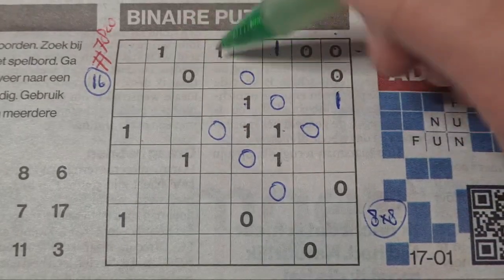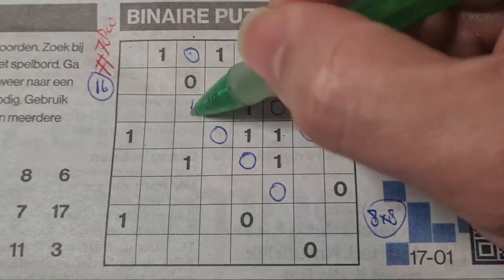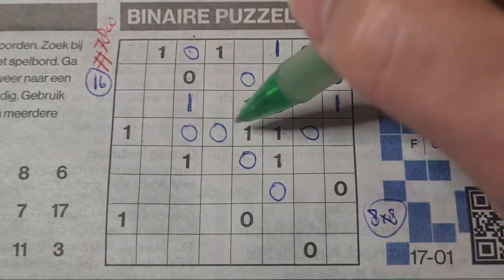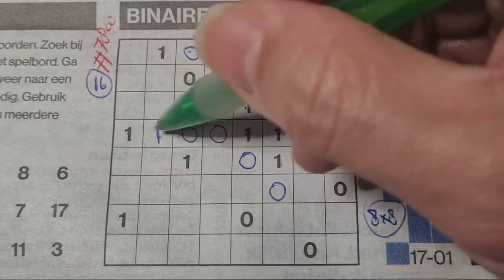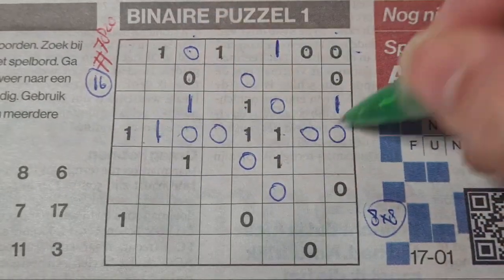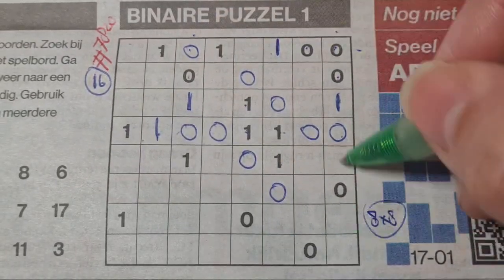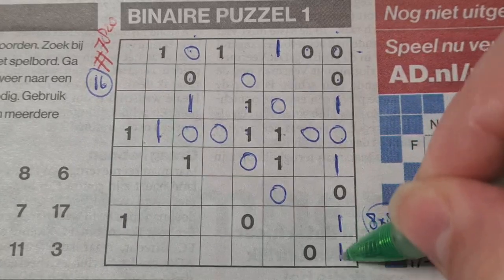Alright, between the ones comes an O. Double O, here one, there one. Between the ones comes an O. Double O, here one, there one. 4 ones we have here, so the rest are O's. 4 O's we have here, so the rest are ones.